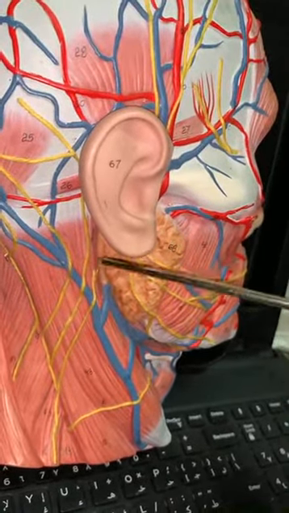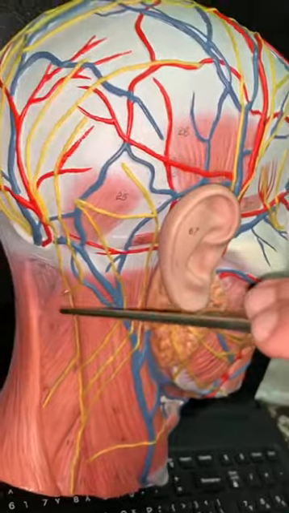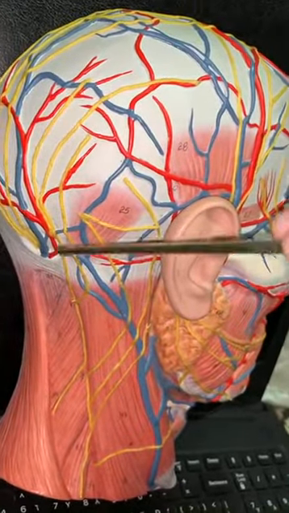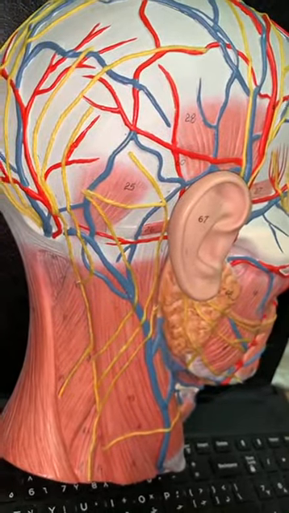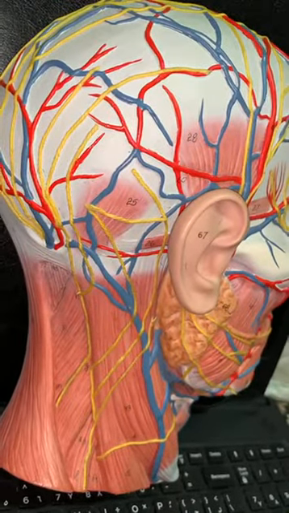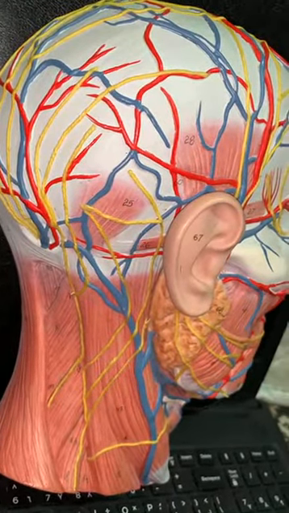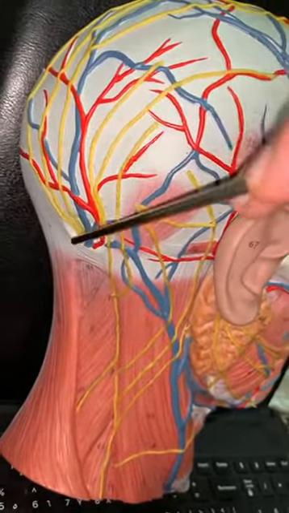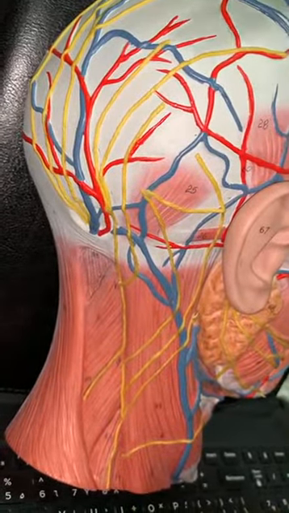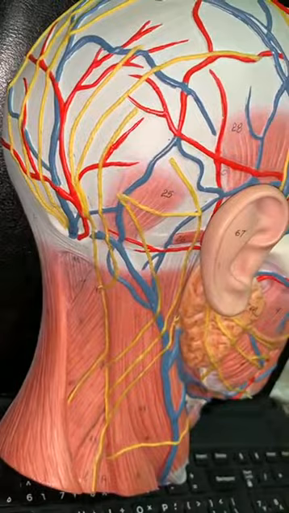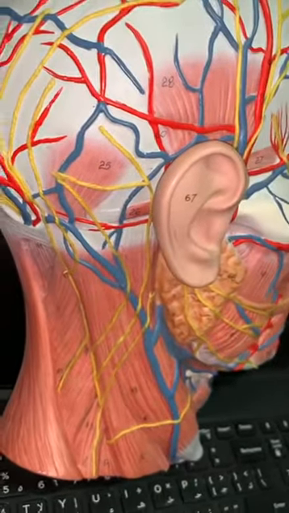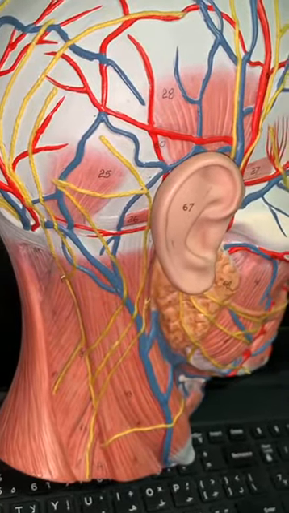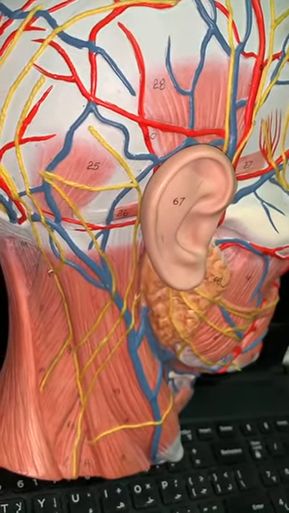This is the lesser occipital, and this is the greater occipital. The greater occipital here supplies the back of the scalp lateral to the external occipital protuberance, and this one is the third occipital, which supplies the back of the scalp or the upper part of the neck, just opposite the external occipital protuberance.